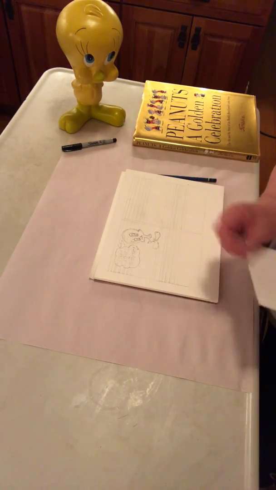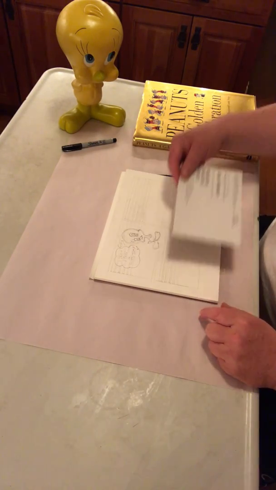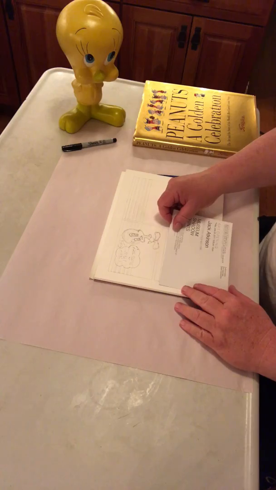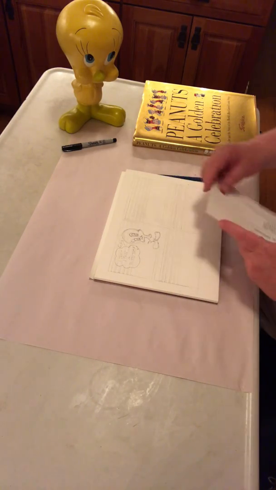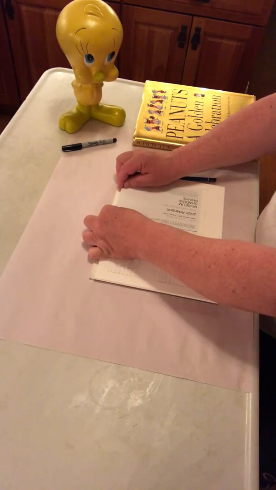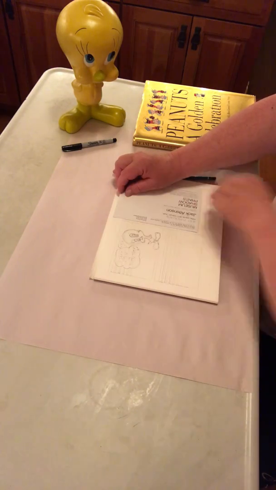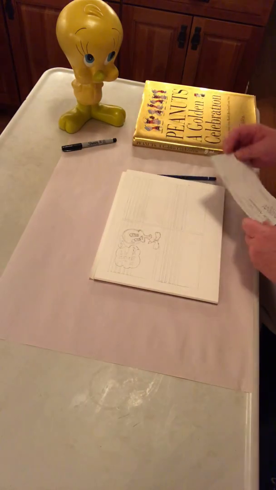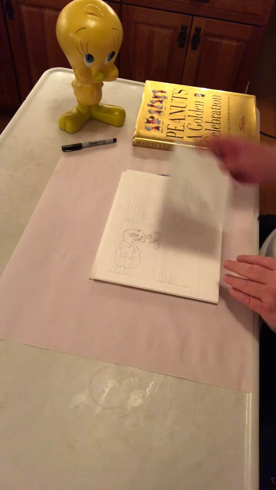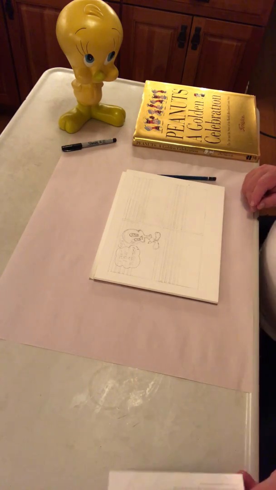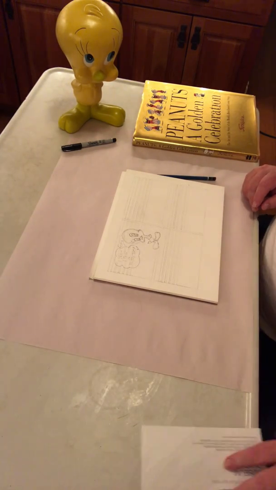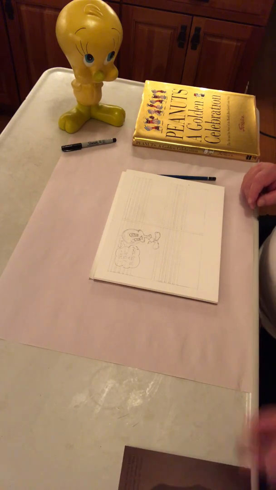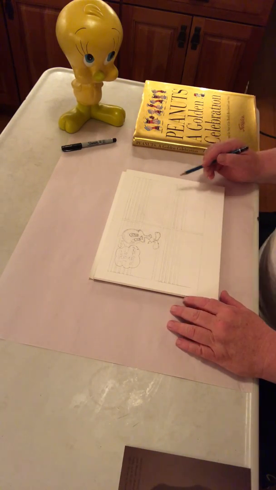I just use any type of card or straight edge like this that I can find. A lot of times I'll put it along the edge to make a straight edge like that. Anyway, I just use a card or a piece of paper to make it work. So I don't use anything fancy.